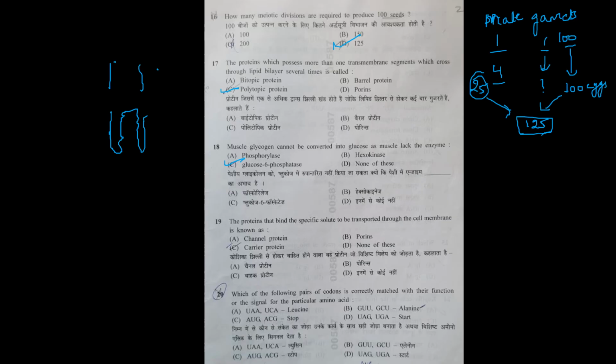Next question is, the protein that binds the specific solute to be transported through the cell membrane is known as carrier protein. So for a non-polar molecule to be passed through the membrane, a carrier protein is required.